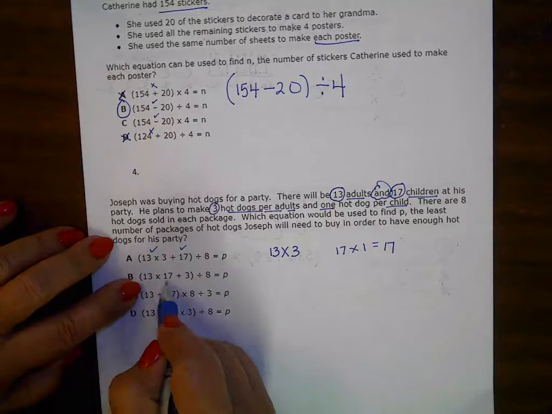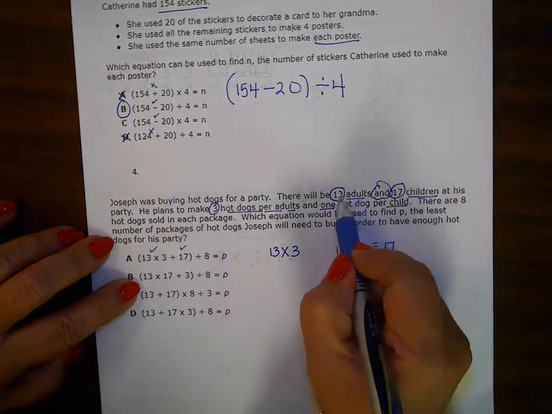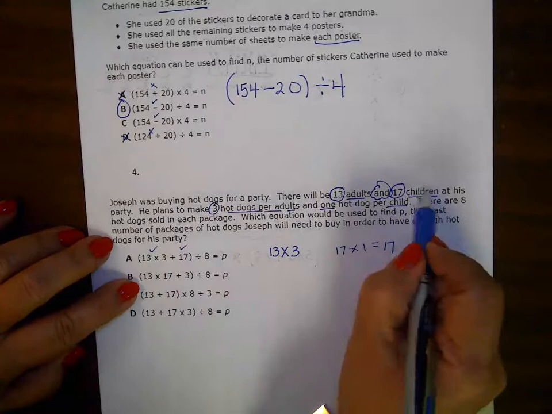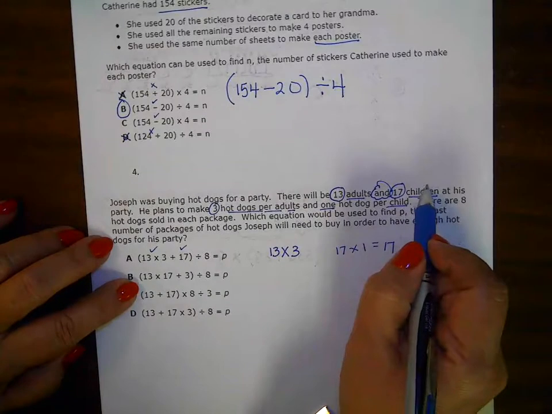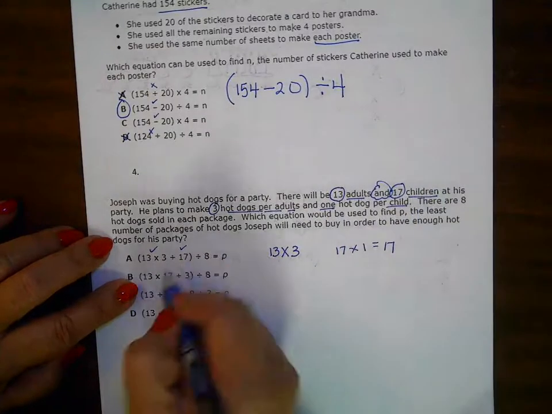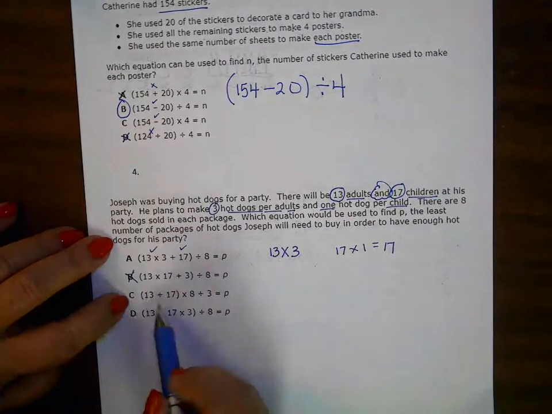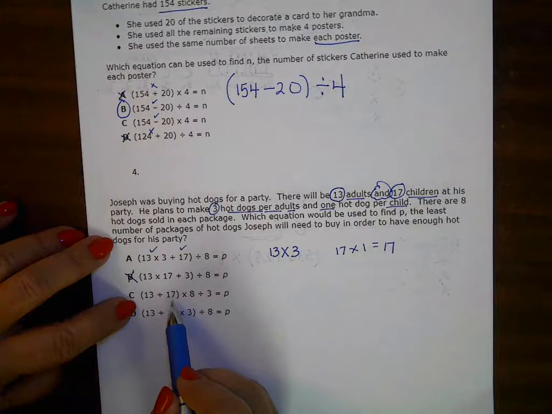I'm going to take my 13 and multiply it by 17. I'm taking my 13 adults and multiplying that by 17 kids, and that doesn't make any sense there. I have my 13 plus 17.